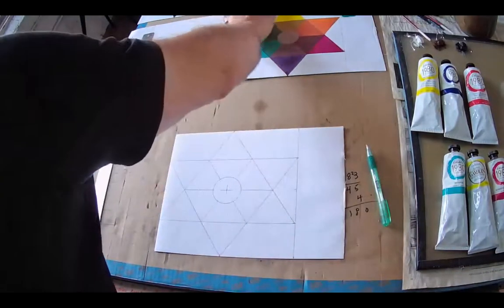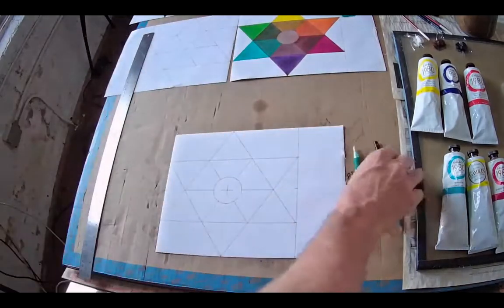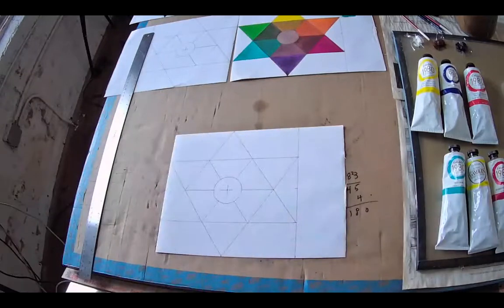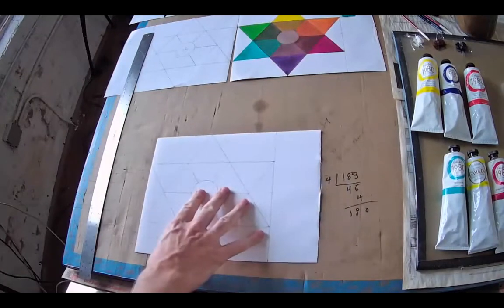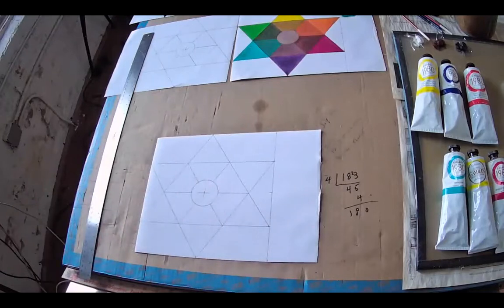Okay, so now we have our line drawing, so to speak, of what we're going to be painting. Okay. All right. So.